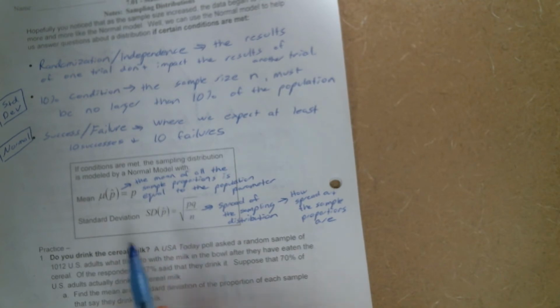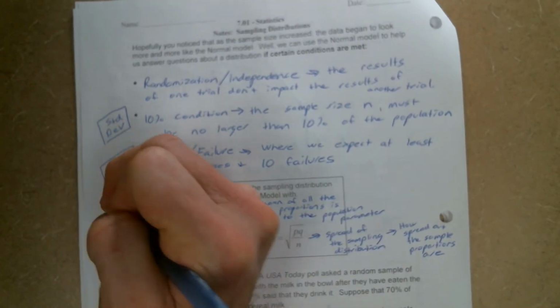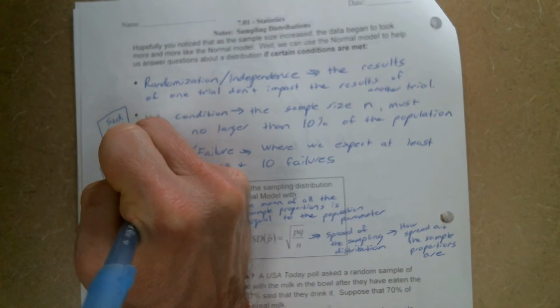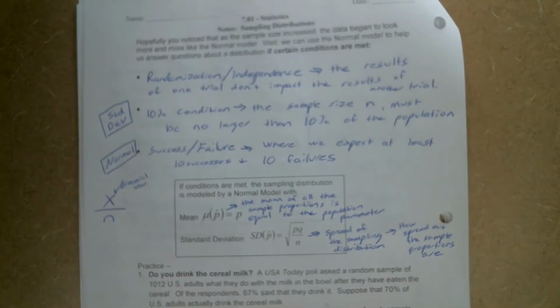Now, you may not recognize it, but each of these formulas actually ties back to the binomial distribution. On the first page there, I said that we're basically doing the number of successes divided by trials. So when we're calculating a proportion, it's basically x, which is a binomial variable, divided by n.